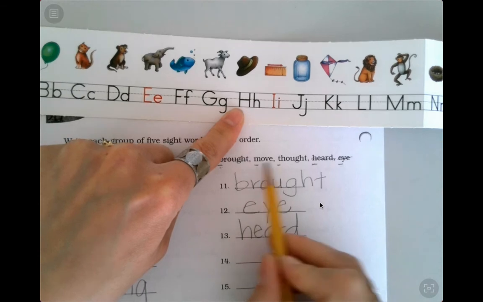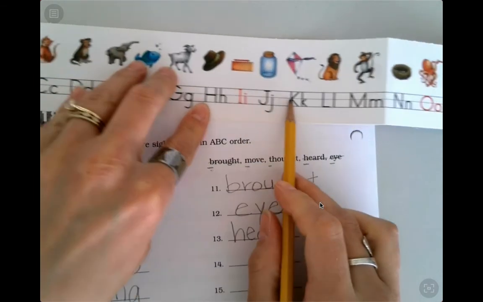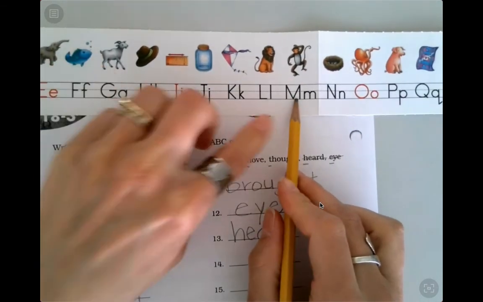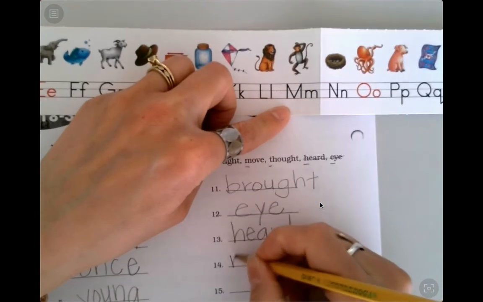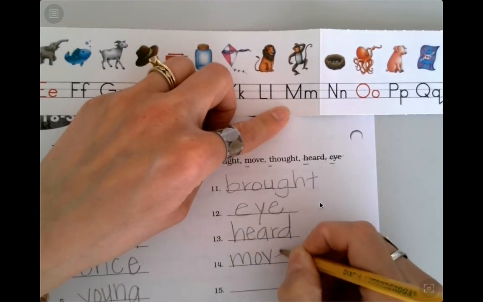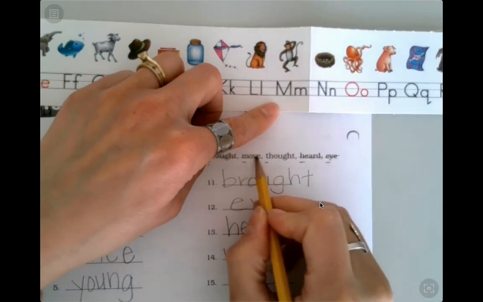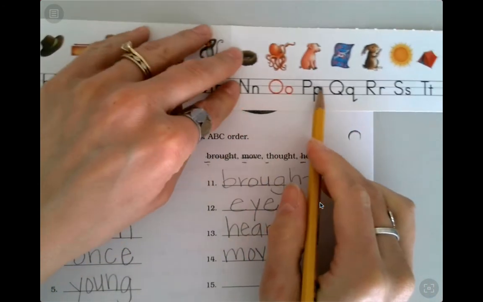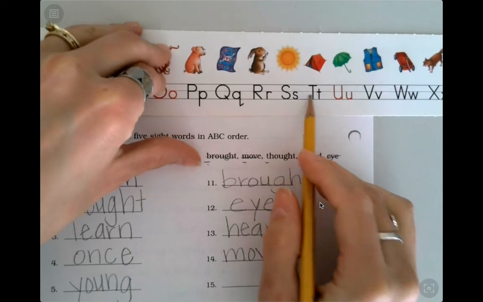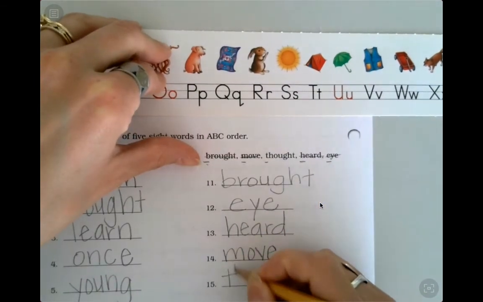Okay. M or T, what's next? M is next, so you're going to write move. Okay, and then I'm going to cross it out. And then is T the last one? Does it make sense? Just make sure we're correct. Yes, it is the last one. So thought.